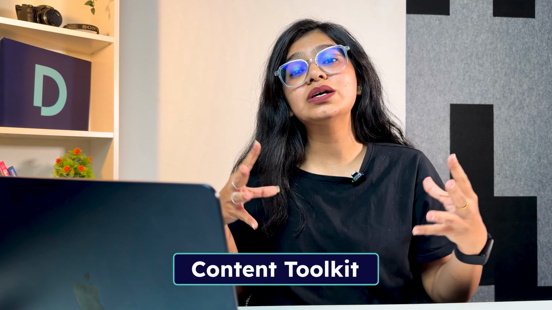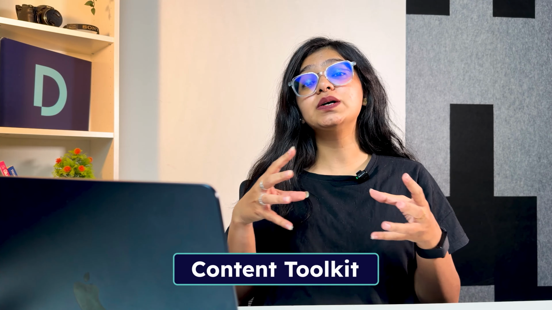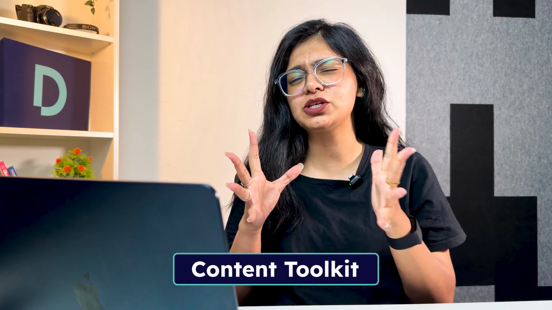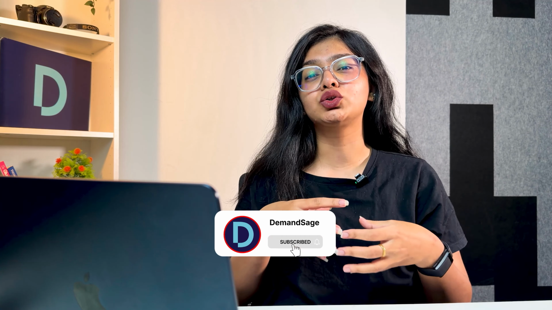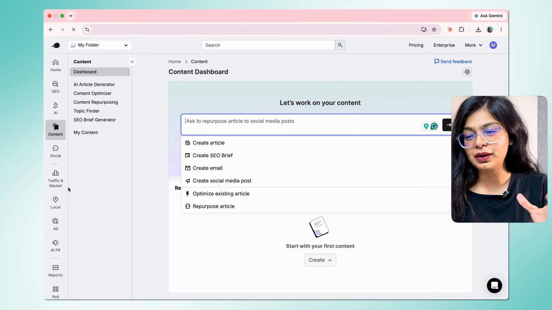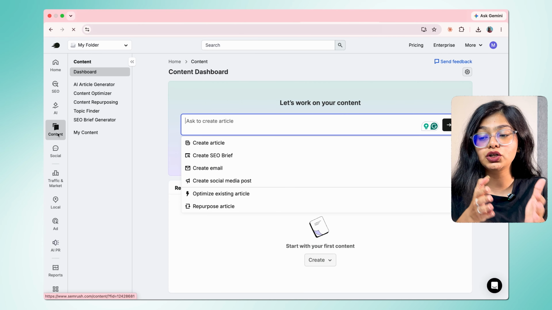Content Toolkit. Now, as a person who has been doing content-led SEO for the last 6 years, I personally love the Content Toolkit. When SEMrush One was launched during the Spotlight conference, I was there and I had a chance to talk to their content team and get a walkthrough of how the Content Toolkit actually works. And immediately I knew that this tool is going to be something that I'm going to use for a long time.